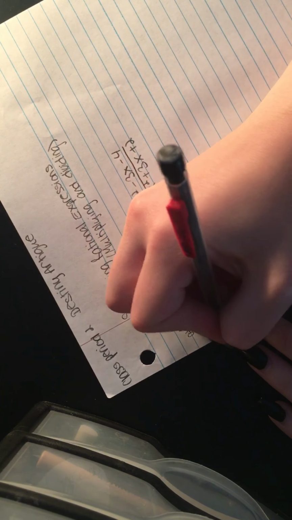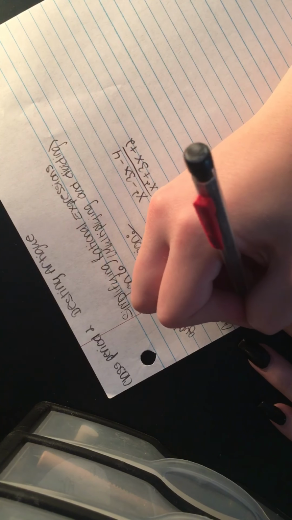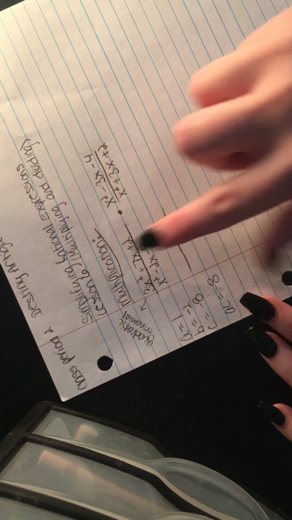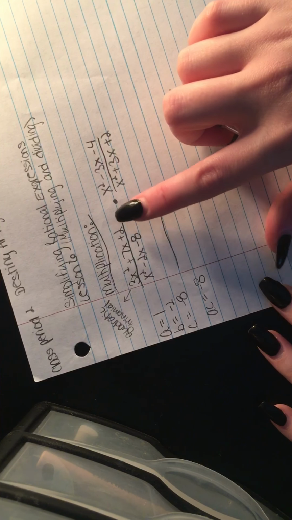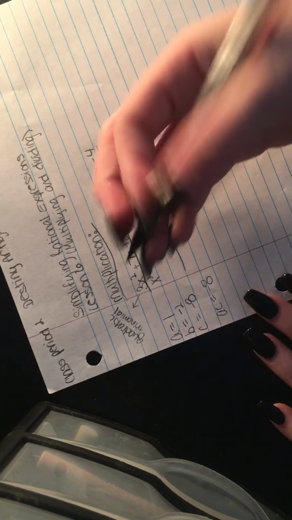So I'm going to do the AC method. So A equals 1, B equals -2, and C equals -8. So AC is going to equal -8, and then you want to find something that's going to multiply to C and add or subtract to B, -2.